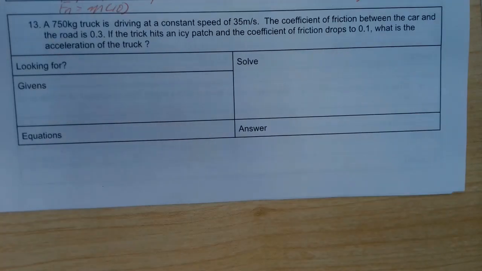Okay, this is going to be a fun one for people who have ever had to drive around in the snow. A 750 kilogram truck is driving at a constant speed of 35 meters per second. The coefficient of friction between the car and the road is 0.3. The truck hits an icy patch and the coefficient of friction drops to 0.1. What is the acceleration of the truck?